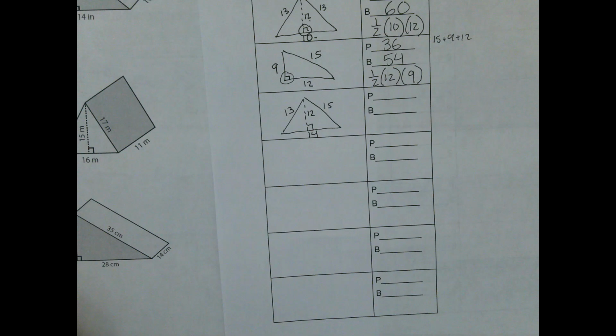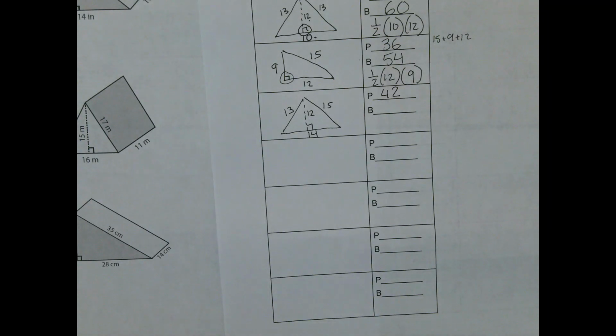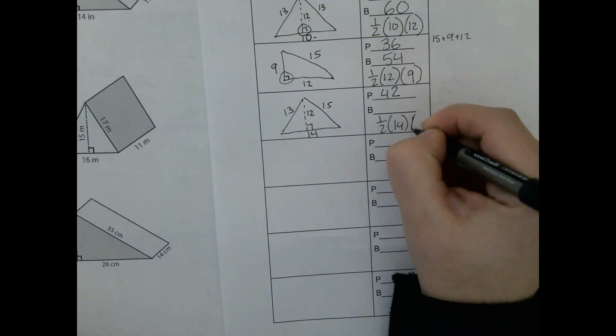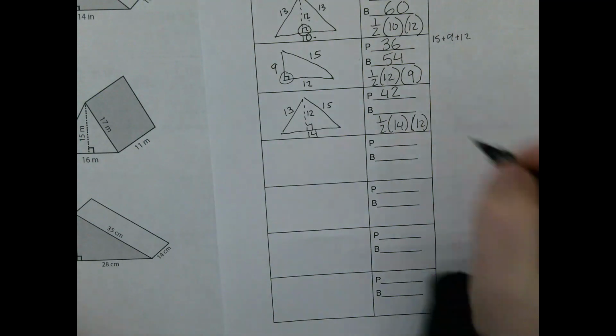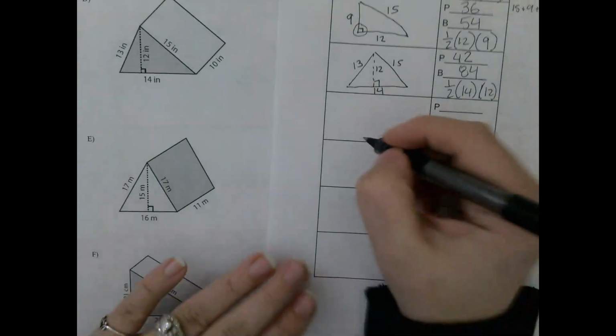Perimeter 42. Then 1/2, 14 times 12, 84. Yep. Okay.